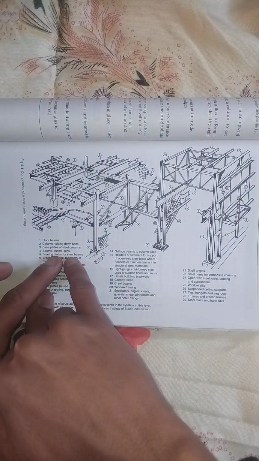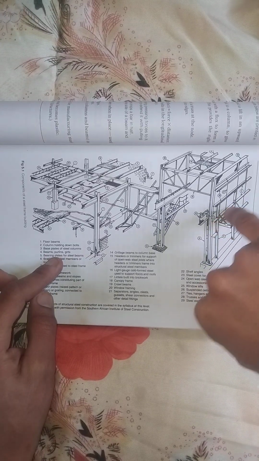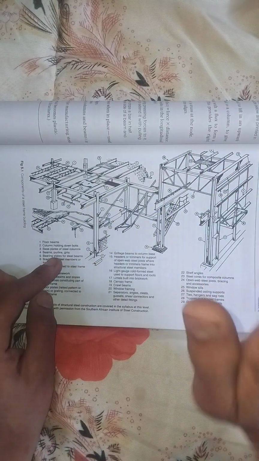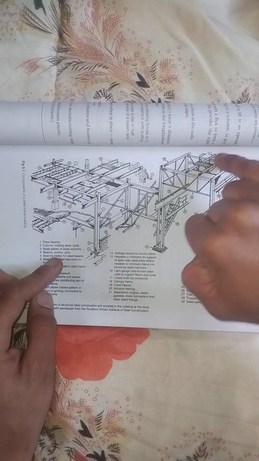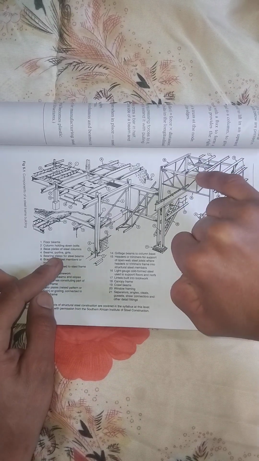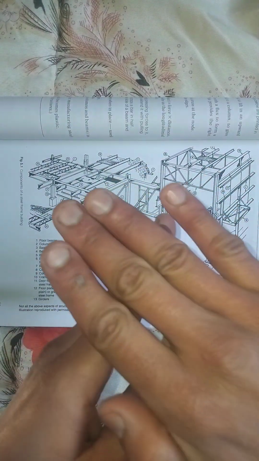When you refer to girts, you refer to these ones running on your vertical plane, and if you refer to purl lines, you refer to those running on your horizontal plane. They are the ones just before you have your zinc plate.